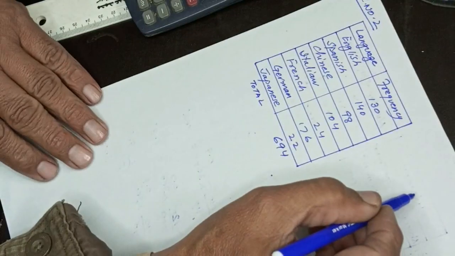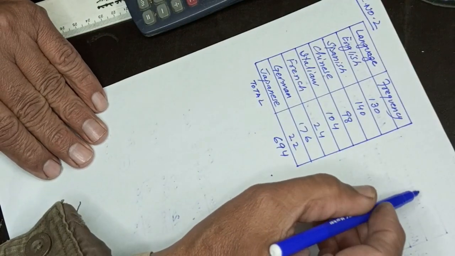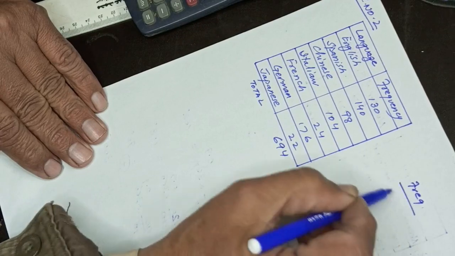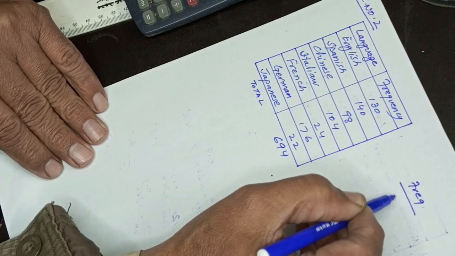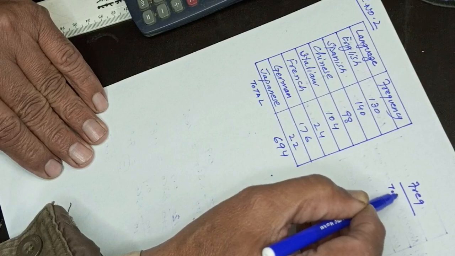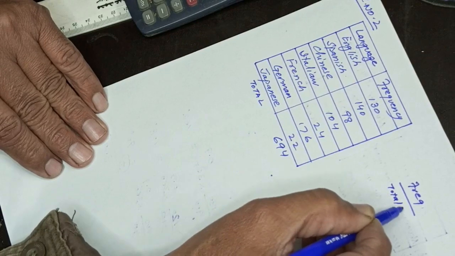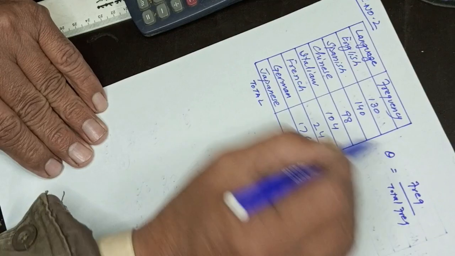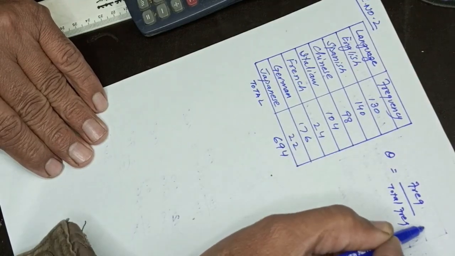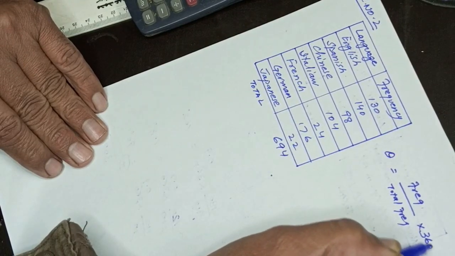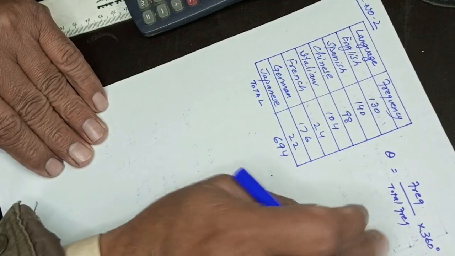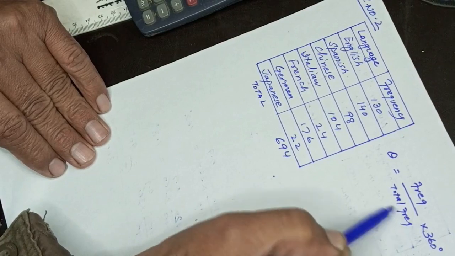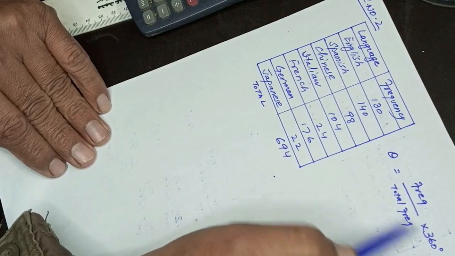We'll use the same formula: the frequency divided by the total frequency. This will lead us to the angle, and multiply it with 360 degrees. So this is the formula. Now as I told you, this portion of the formula will remain the same for each question.